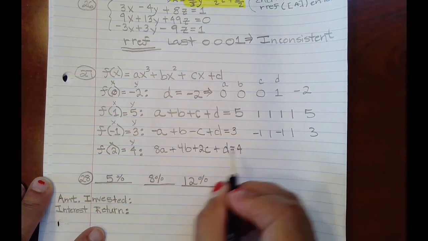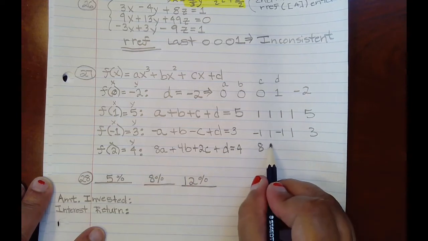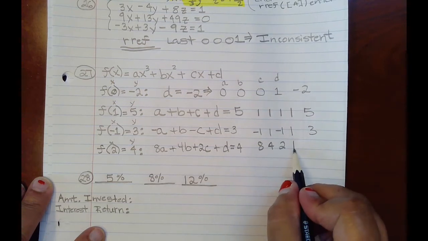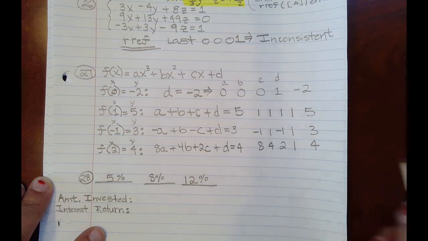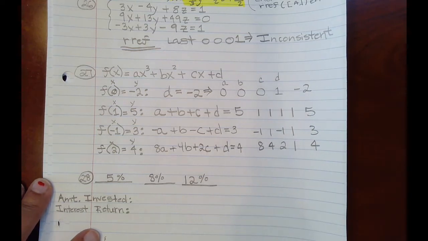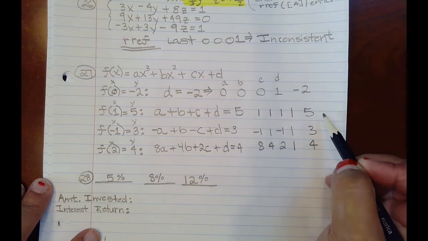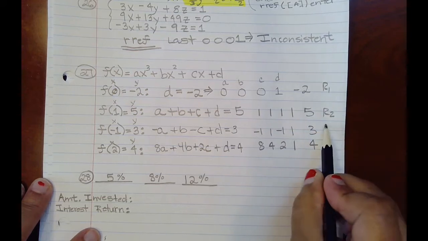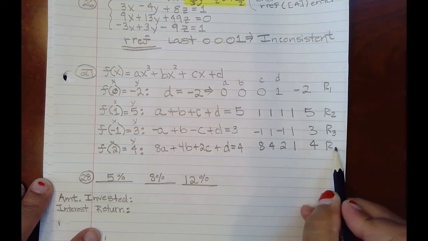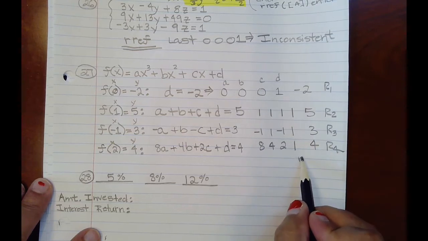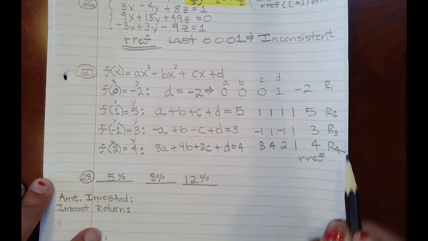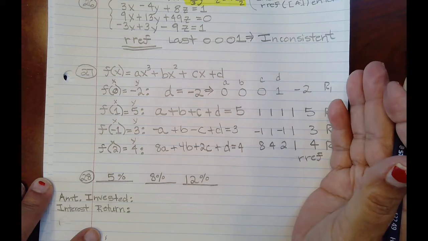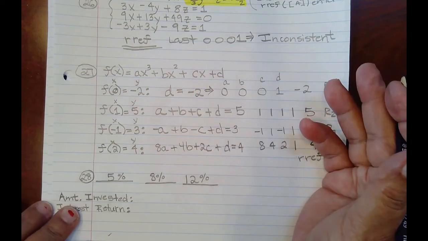That gives you a string of values of 8, 4, 2, 1 for this coefficient, and a constant of 4. Okay, so this is the first row of your matrix, second row, third row, fourth row. Then we're going to reduce to row echelon form to solve for A, B, C, and D, because each one of these numbers represents an unknown that we are looking for.